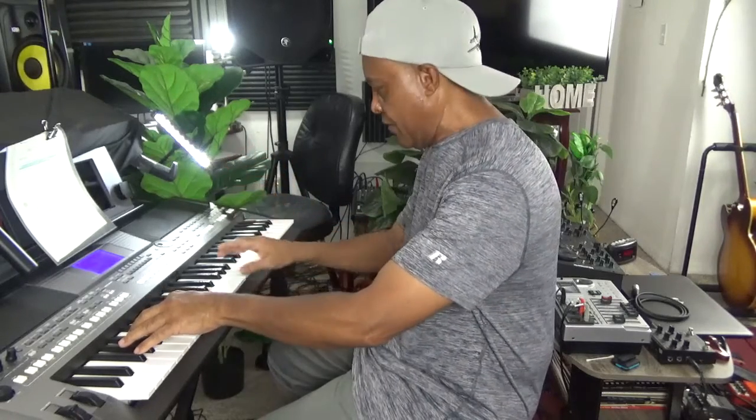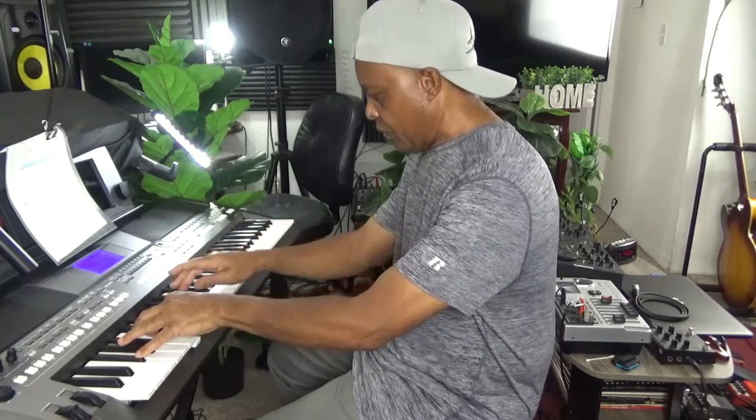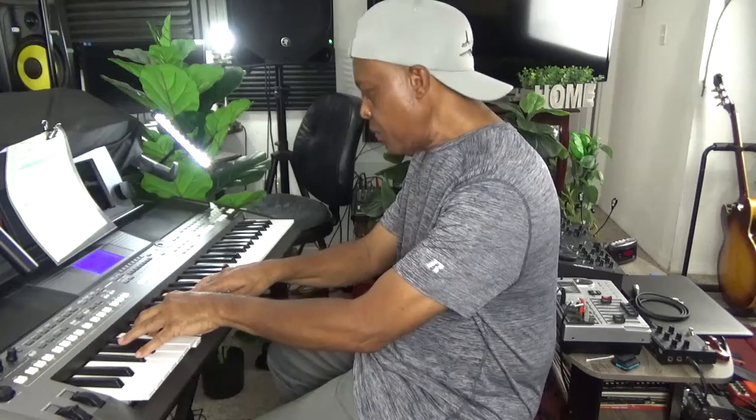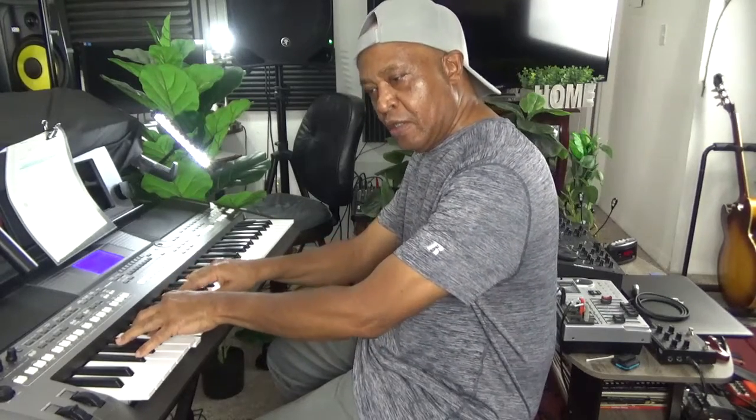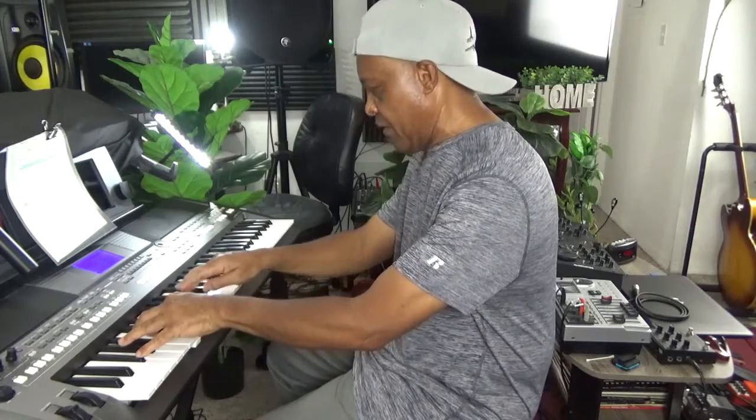Flat 6, which is actually flat 13. So now we can say we have a chord C minor 7 flat 5 flat 13.